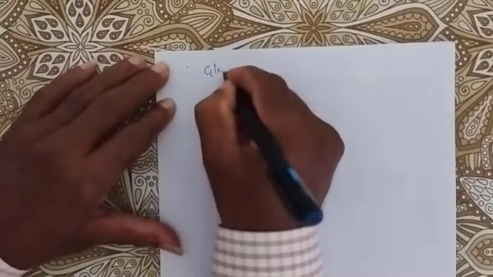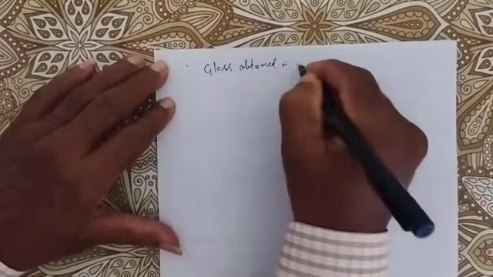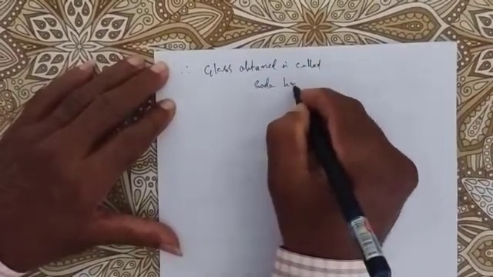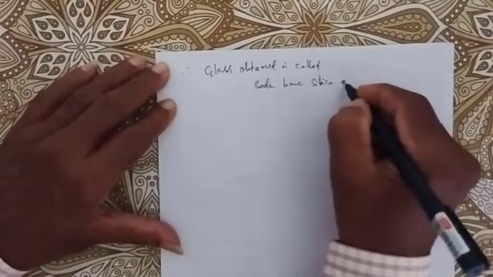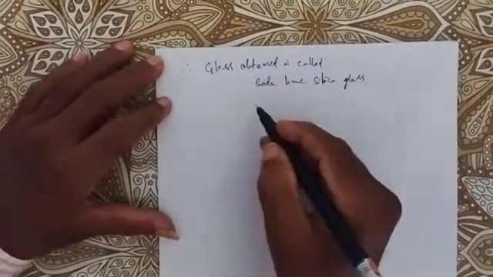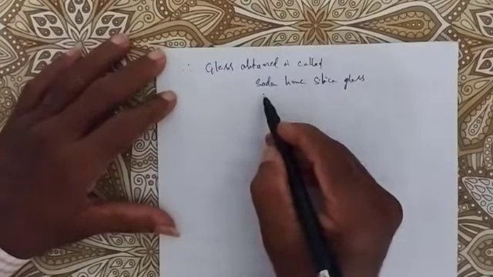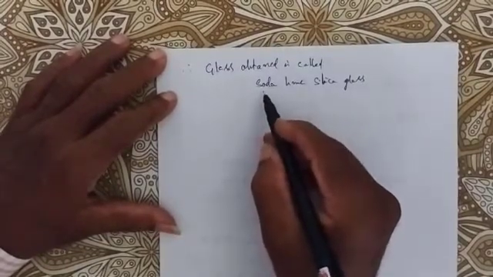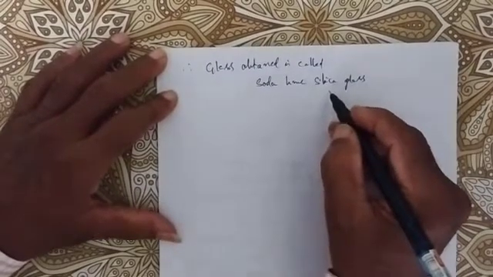Therefore, the glass obtained is called soda lime silica glass. The glass thus obtained is called soda lime silica glass because it is obtained from the mixture of sodium carbonate, calcium carbonate and silica, that is silicon dioxide.